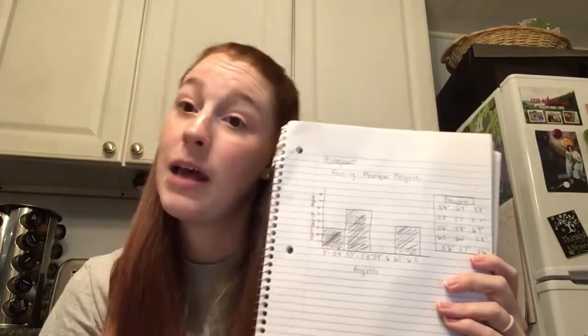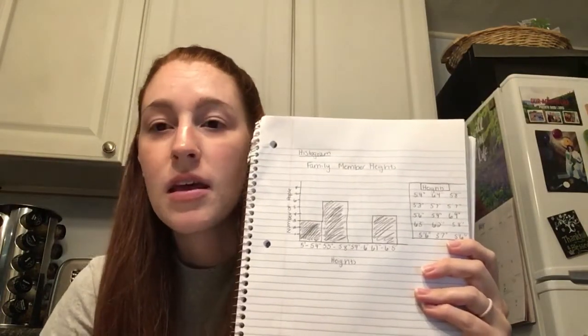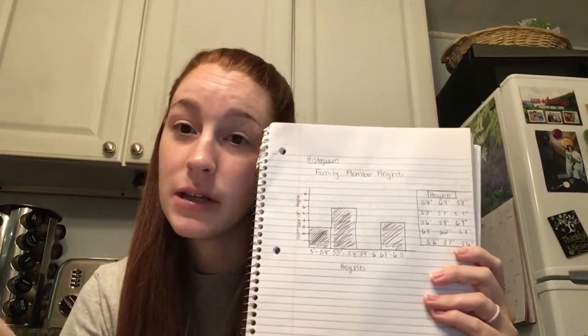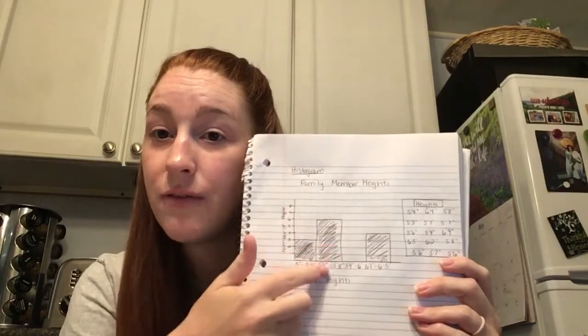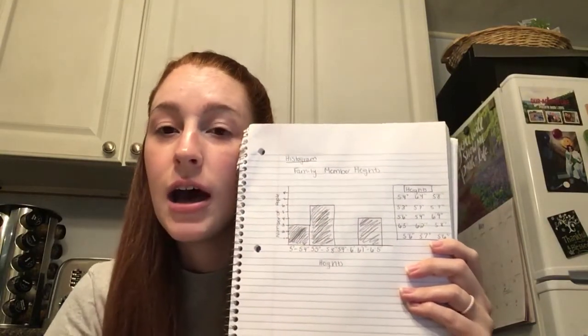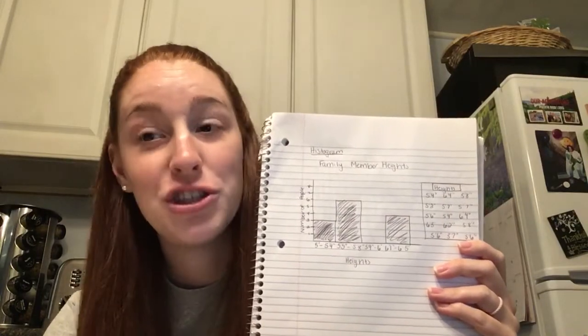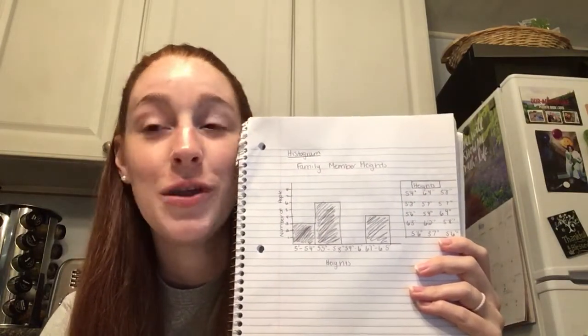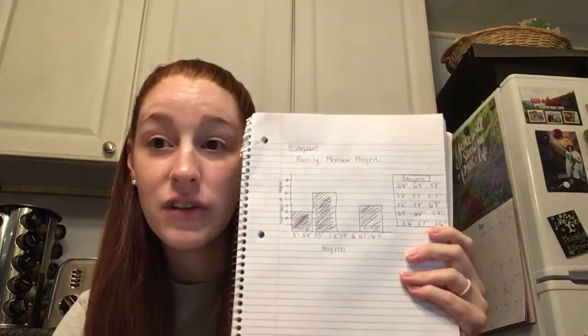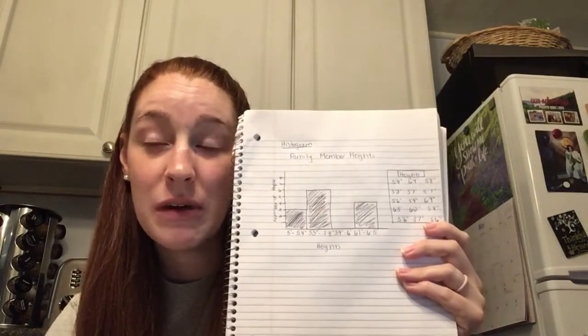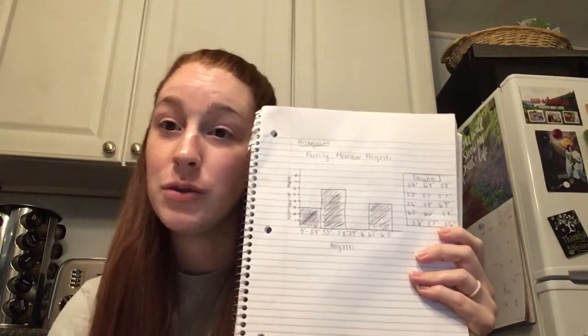So this is combining my family and my husband's family. His family is really tall, so that's why we have some tall ones in, but for the most part, it's pretty average. If I were submitting this, I probably would choose something different because it's hard to do the mean, median, mode, and range for this. So that's something you might want to be thinking about if you do a histogram.